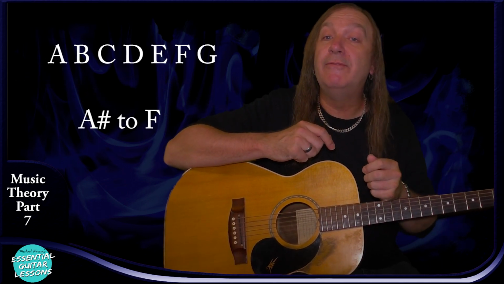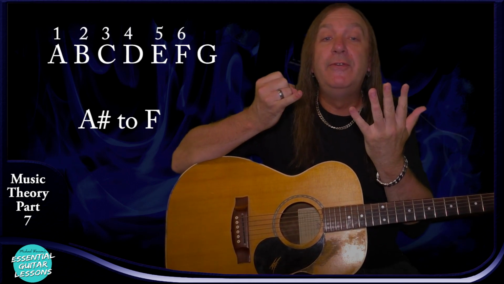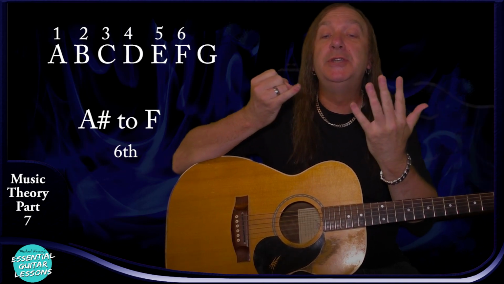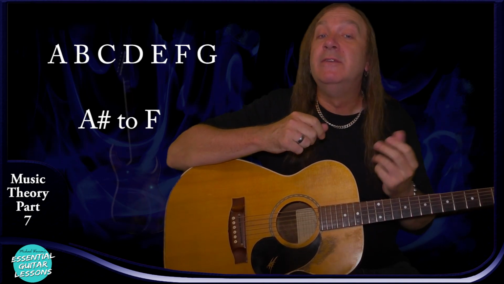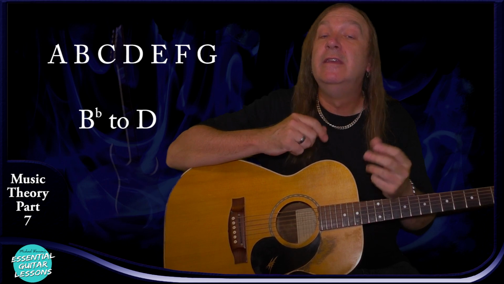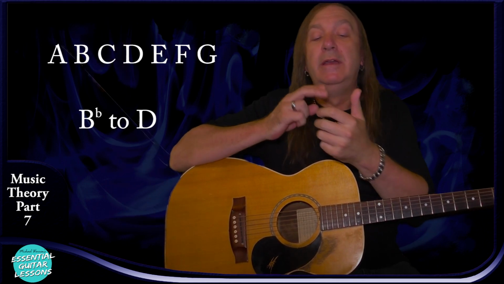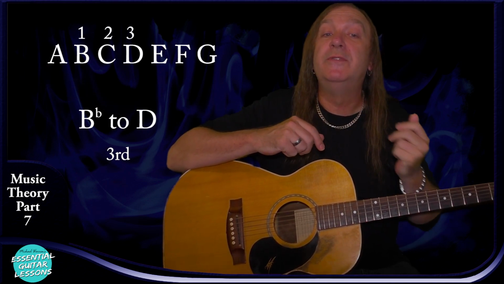Now, if one or both of the notes have a sharp or a flat, still just count the letters. Don't worry about the sharp or flat, and add that in once you've done the count. So let's say we wanted to go from A sharp to F. I'd just count A, B, C, D, E, F, still a 6. Then I'd say A sharp to F is still a 6. We're going to say B flat to D, just leave out the flat for the moment. B, C, D. So B flat to D is still a 3rd. We just add the flat in once we've done our count.